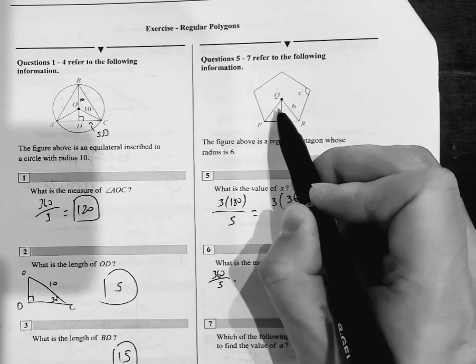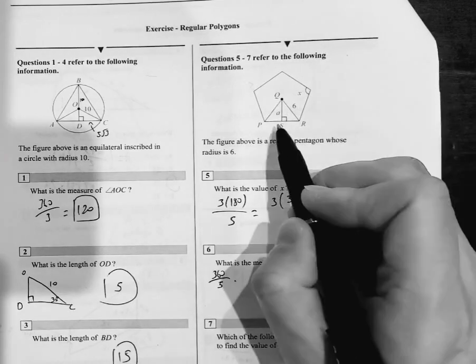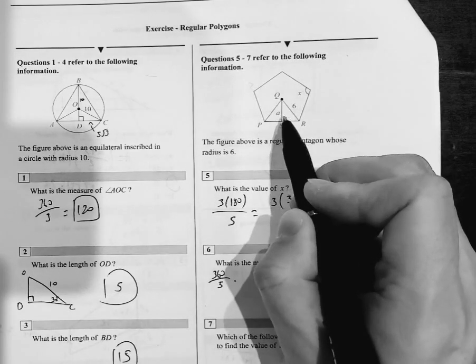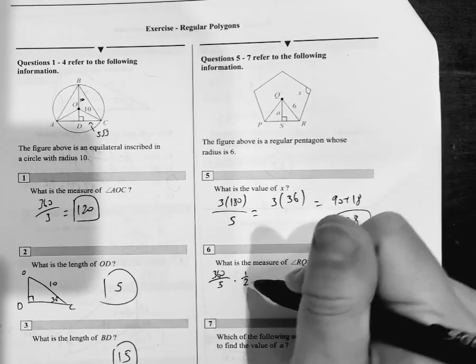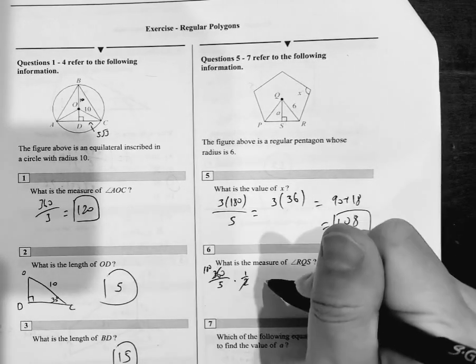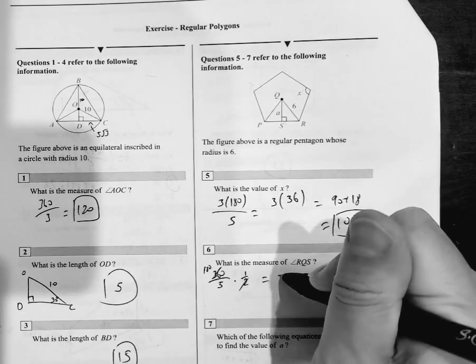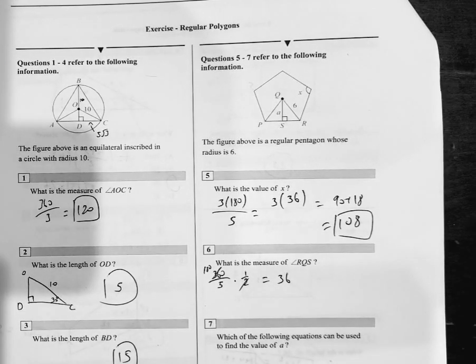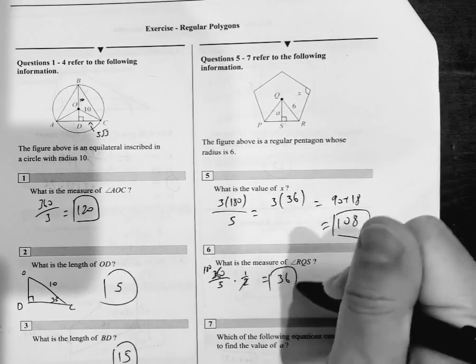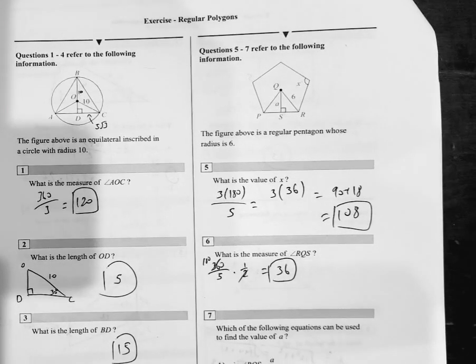The central angle is the entire thing here, so we want half of it, because again, this would bisect that angle. So times a half. Okay, so this is 180 divided by 5, that is 36. Yep, that's right. Good.